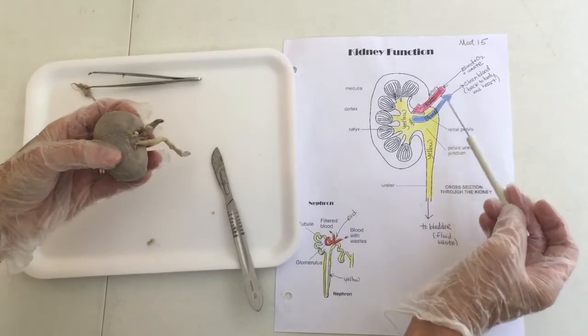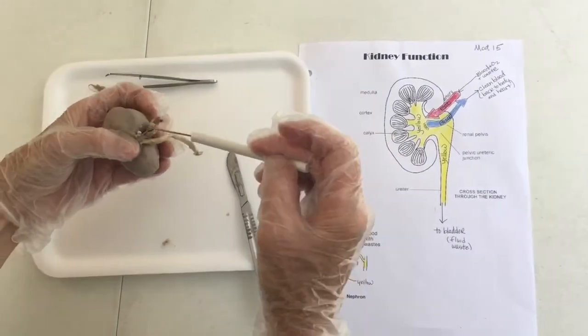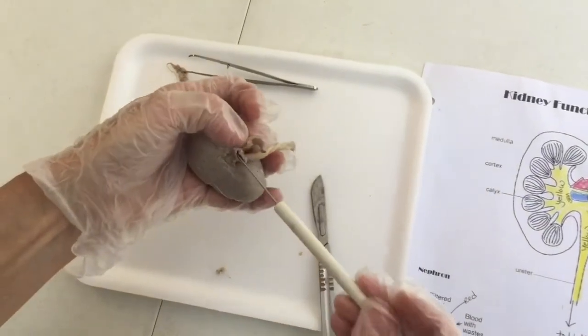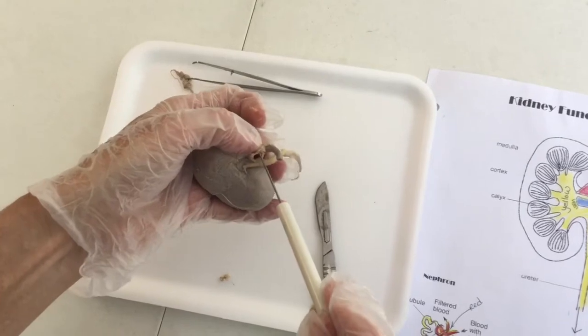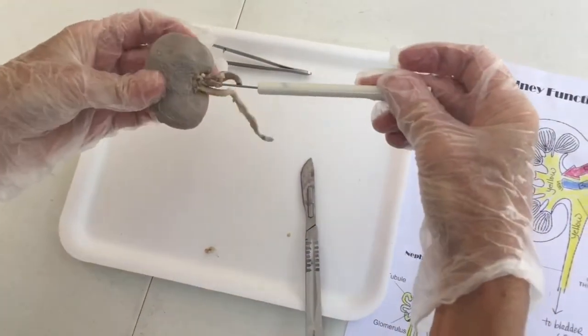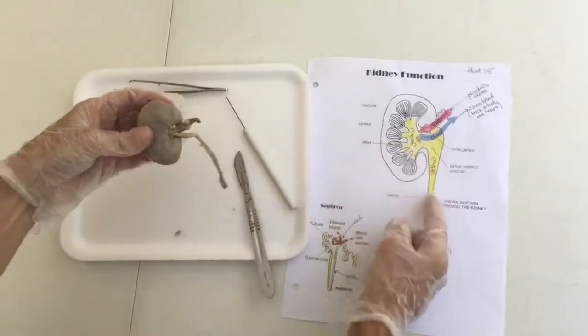The cleaner blood is going to go back out to the heart and the body, and that is this one. It's a little bit fatter. You see, it's got a nice opening there. So there is the opening. Can you see that? That is the renal vein, okay? And then again, we talked about the ureter. That's this part coming down.